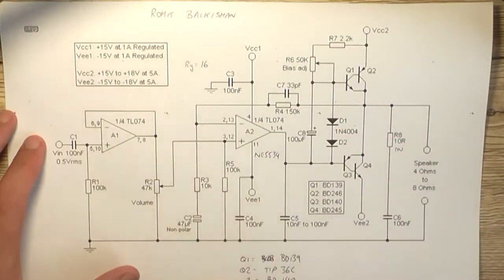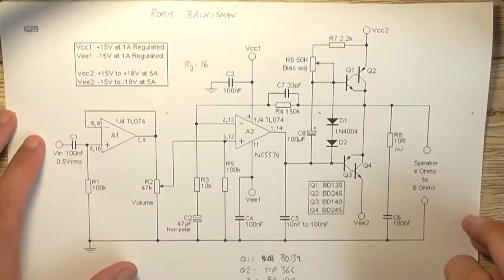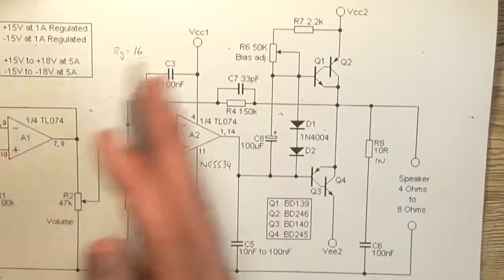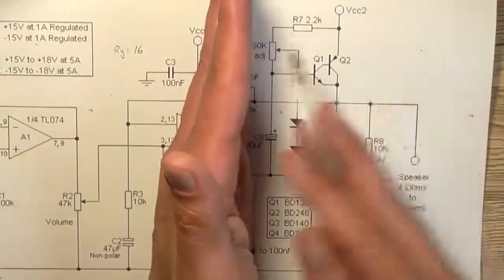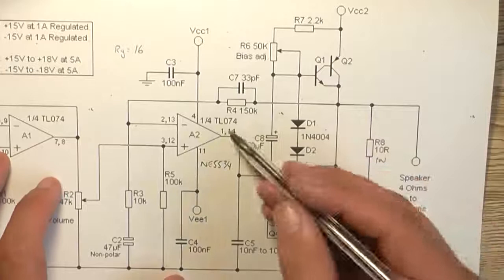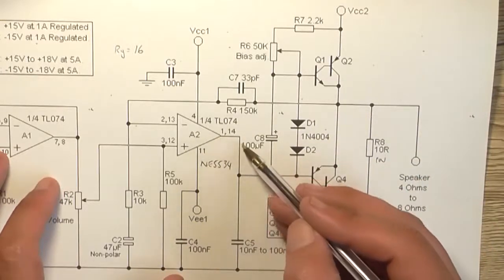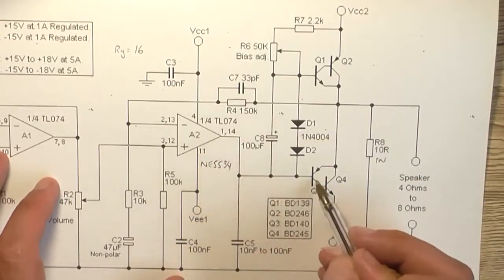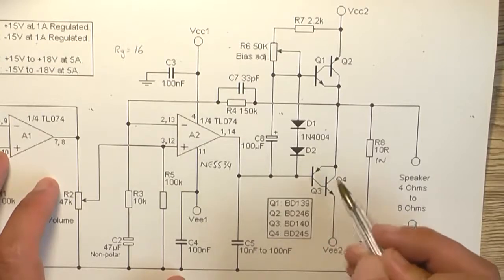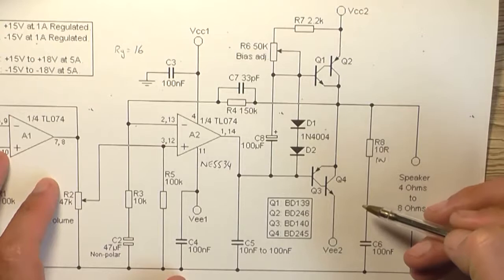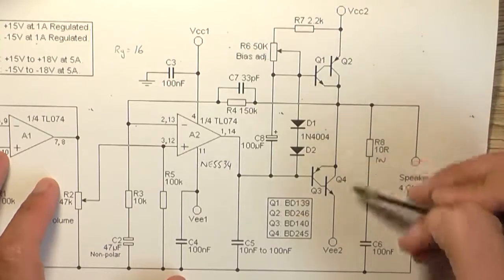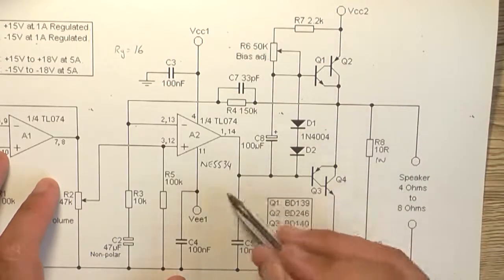Now there is one interesting thing about this circuit. Ignoring the input stage for a second, we're looking at the output stage from this point onwards. Notice how the output of the IC here is going to the base of this second compound pair. This is in a CFP, or complementary feedback pair, configuration here.